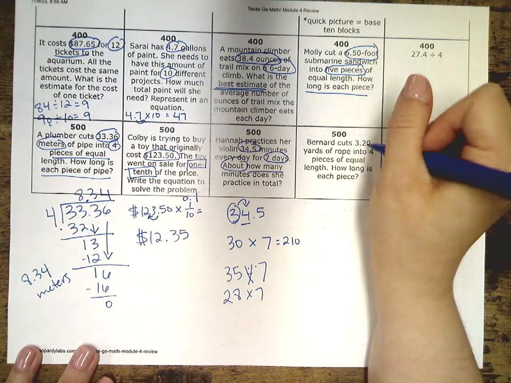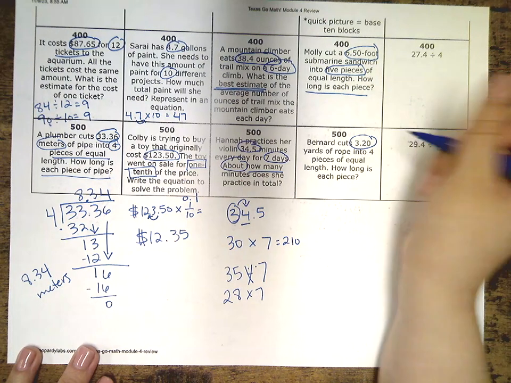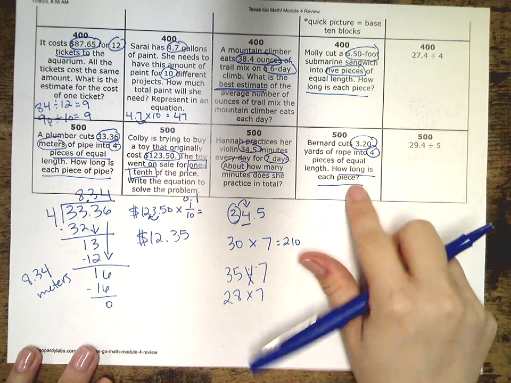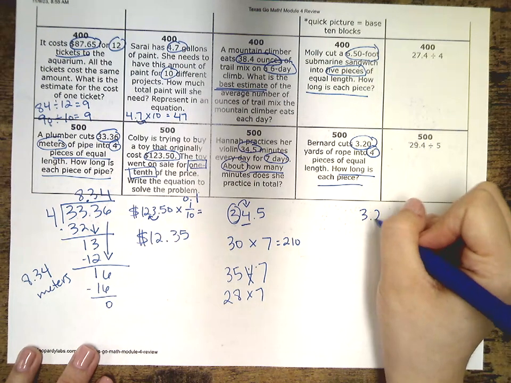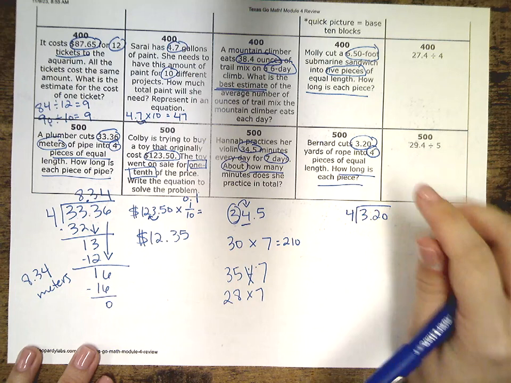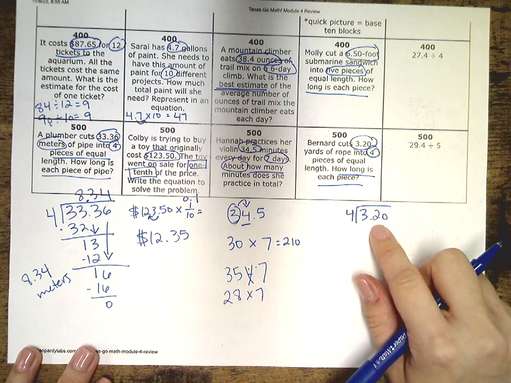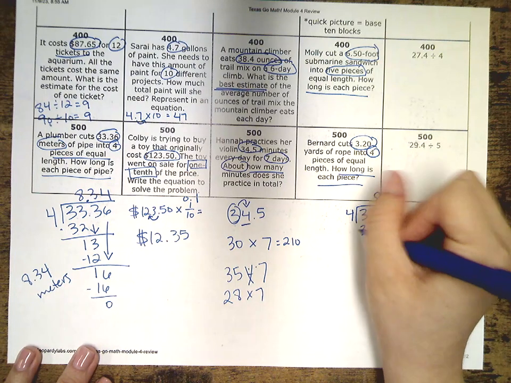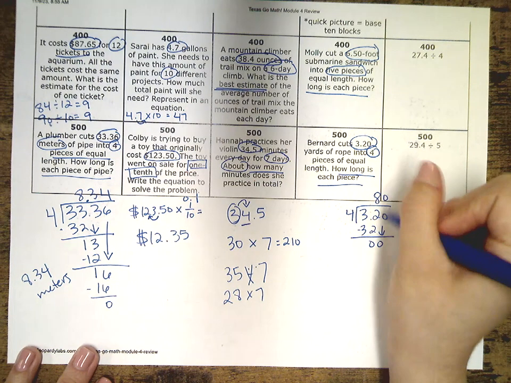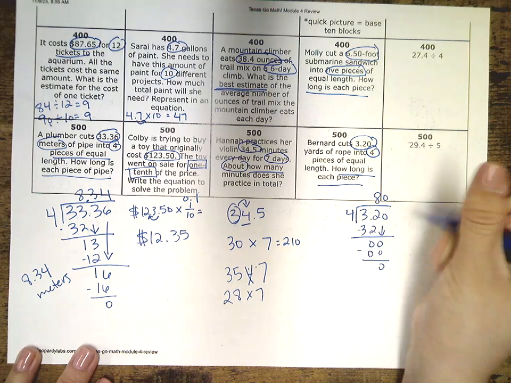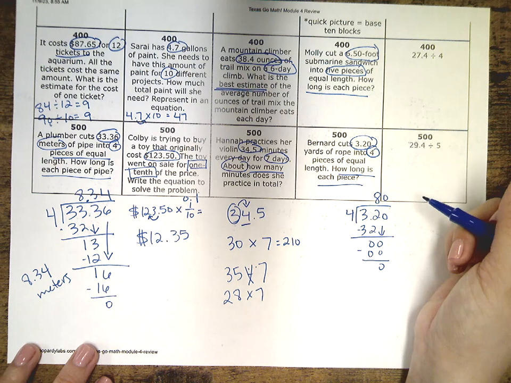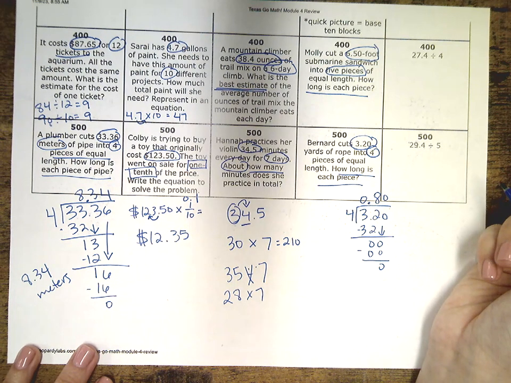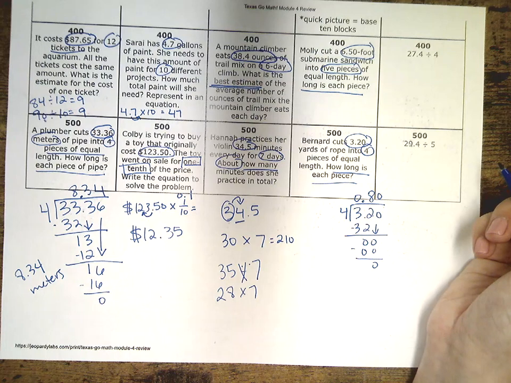So then lastly, a provider cuts 3 and 20/100 yards of rope into 4 equal pieces. How long is each piece? So similarly, I can use the standard to help set up my problem. So I know that I can divide 4 into 32 evenly, which gives me 8. And I can keep going, add that there. And I get 80, but I need to make sure my decimal goes in front of the 8, giving me 80 hundredths.